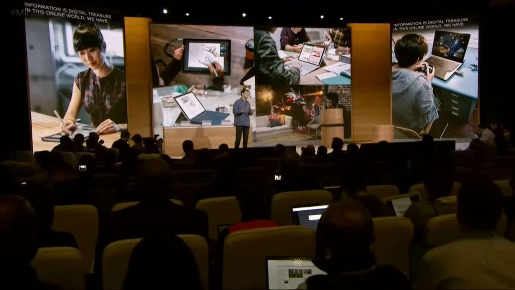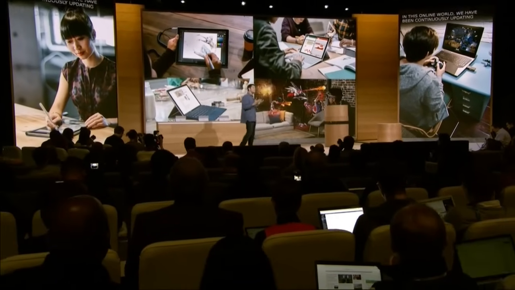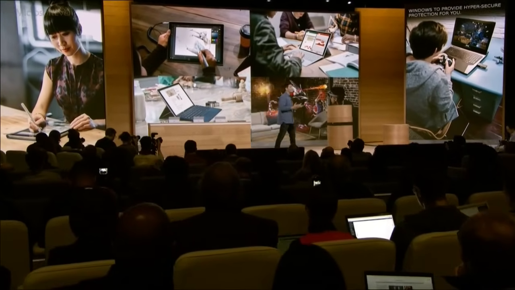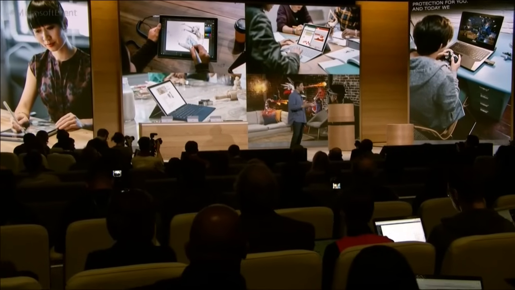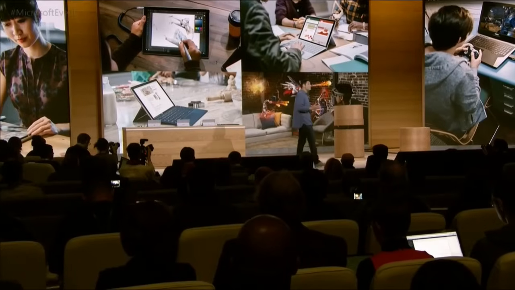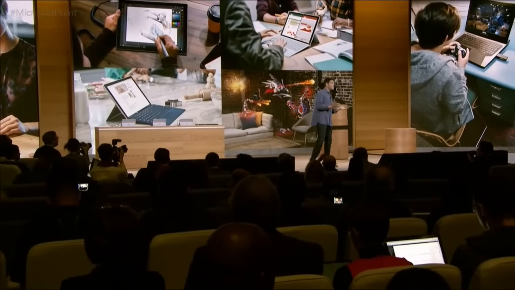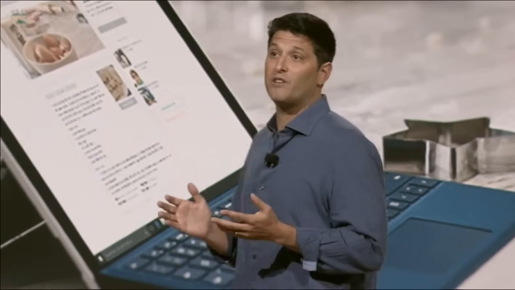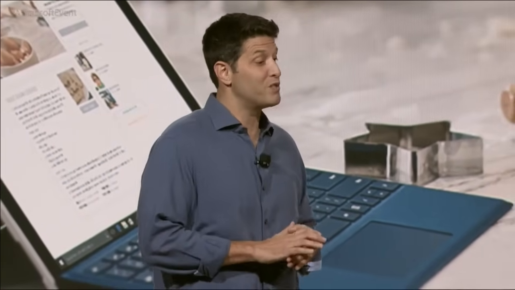Today, we are so humbled by the over 400 million people that are now using Windows 10. That's over 600 people who chose Windows 10 every minute of every hour of every day for the last year. And they've spent over 200 billion hours of their lives on Windows 10. There's been a 500% increase in gaming on Windows 10. And there are now 3 times as many developers building apps for Windows 10.